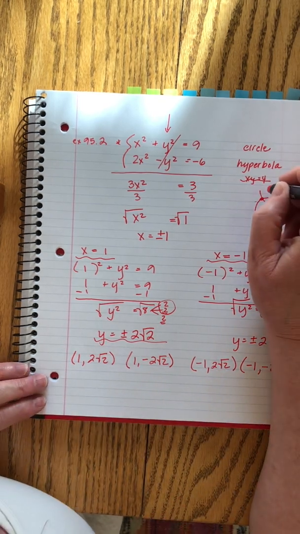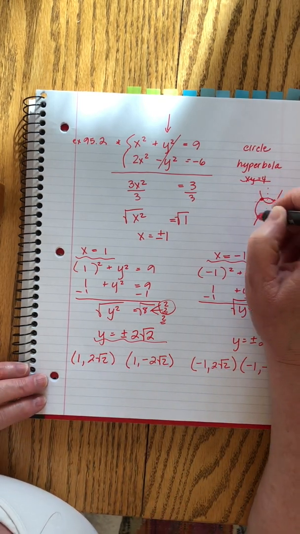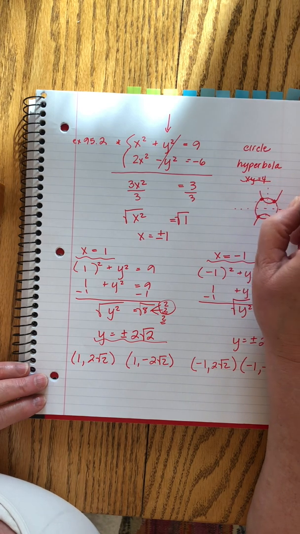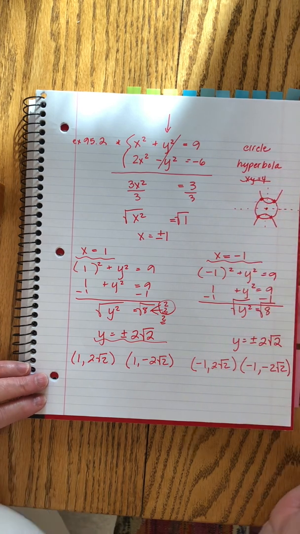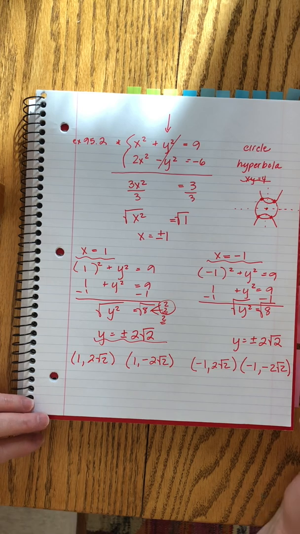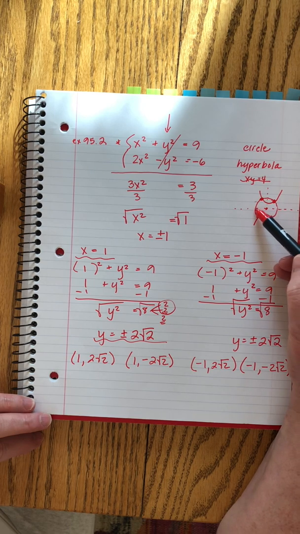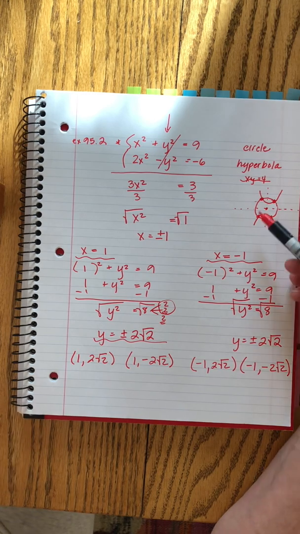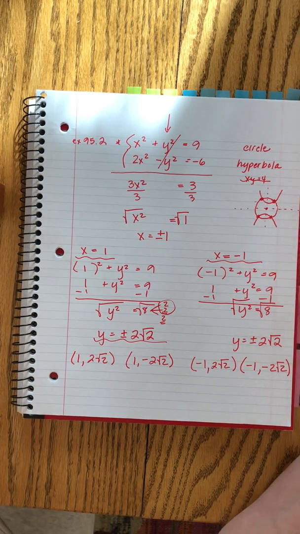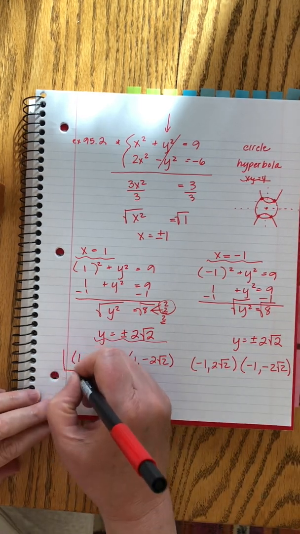So I think the origin would be right in the middle of this circle. We don't need to know this, but it's fun to see how this is (1, positive 2 square root of 2), (1, negative 2 square root of 2), (-1, positive 2 square root of 2), and (-1, minus 2 square root of 2). So it makes sense that they would go around in this little pattern. This is our final answer.